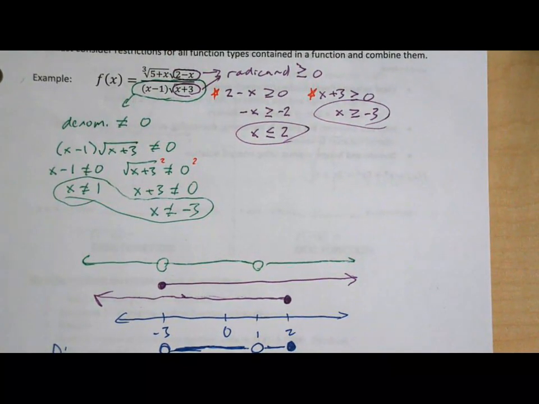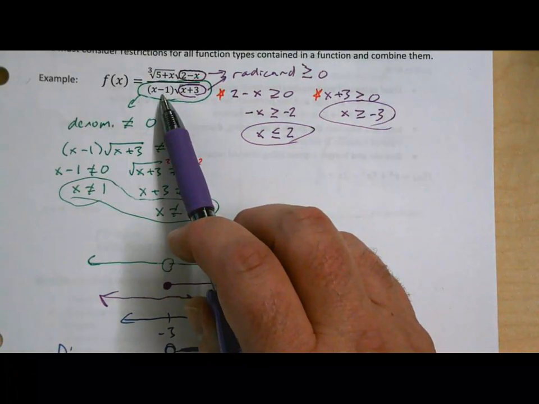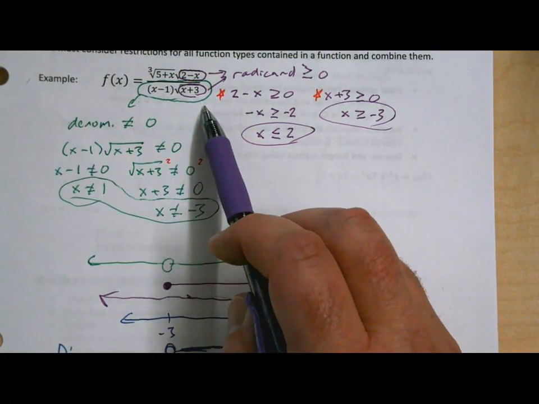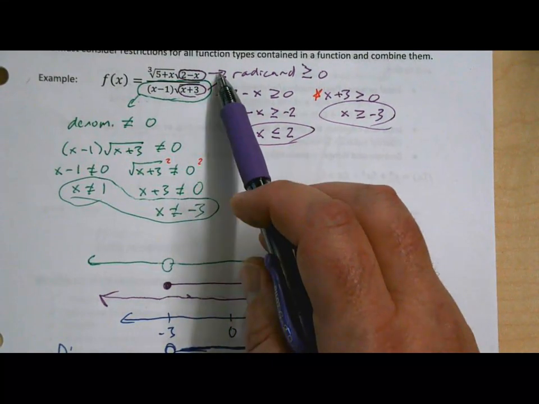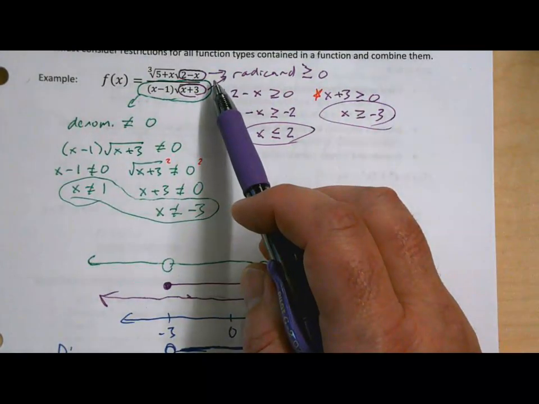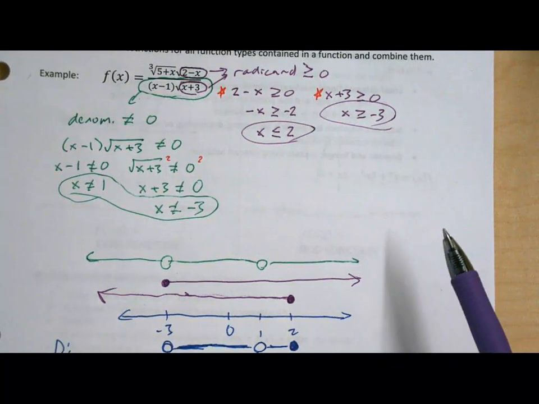When I used to teach this, I used to teach that there were a lot of different rules for this, okay? So my rule when I started teaching this was that factors in the denominator are not equal to 0, but if you have a radical in the denominator, then it's greater than 0, but if it's in the numerator, it's greater than or equal to 0, okay? And what I found is that that was way more complicated than it needed to be.